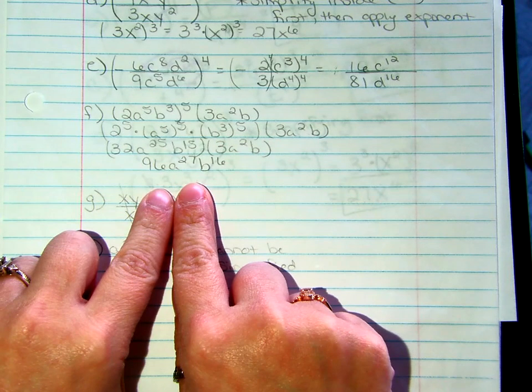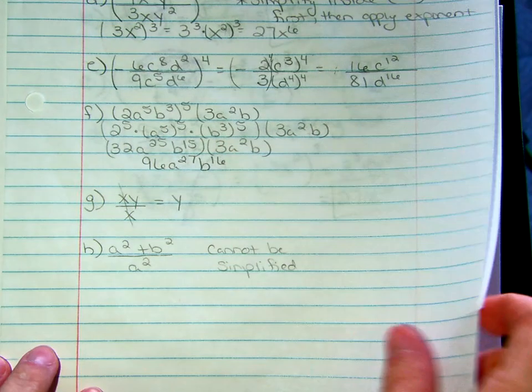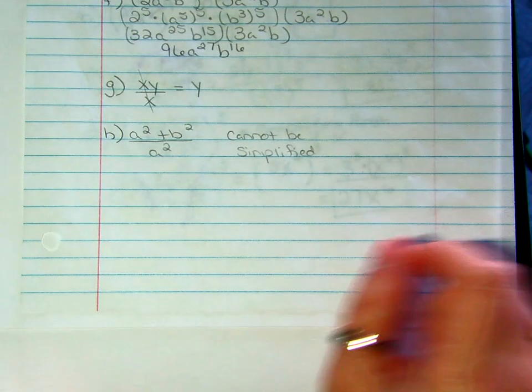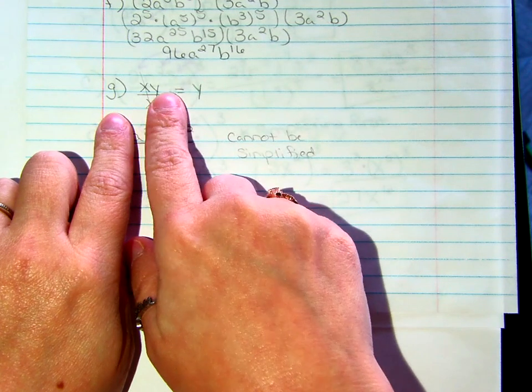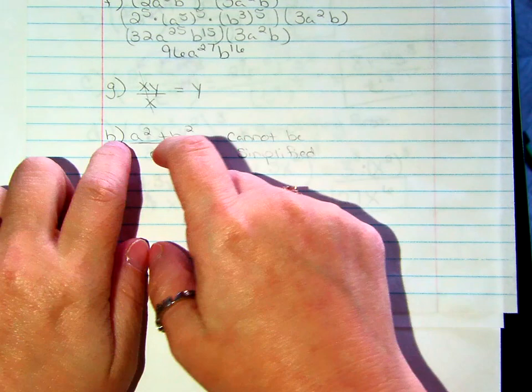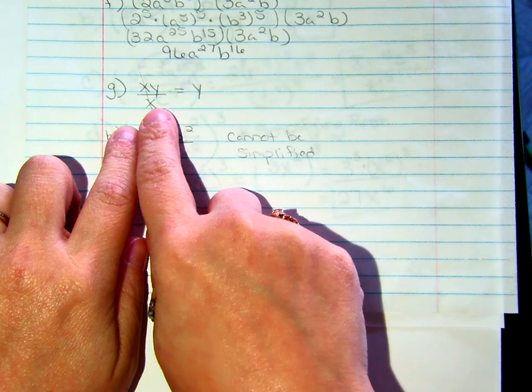I added G and H a few years ago because I thought they were helpful to see. We had x to the y over x. There's no powers to be distributed or anything like that, but I can simplify by simply canceling out my x's, which leaves me with just a y term.